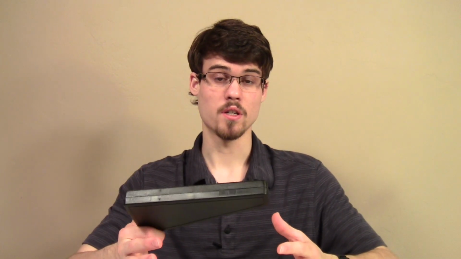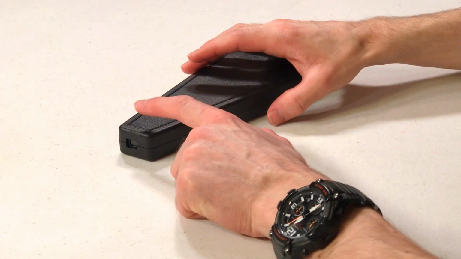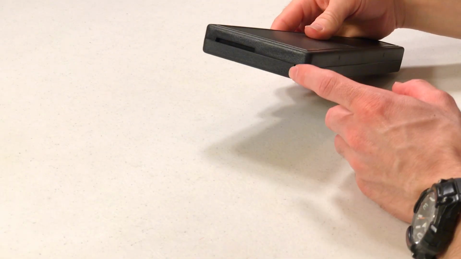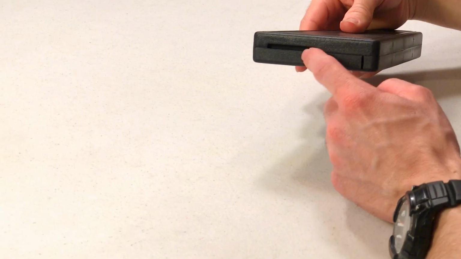Now let me introduce you to the spectroscope. This is an optical tool that allows you to see the spectrum of colors in any light source that you point it at. When you look at it, you should see three different openings. Here we have the eyepiece. This is where you look into it. And then on this side we have the slit. This is where the light comes in. And then this long slot here is the wavelength scale.